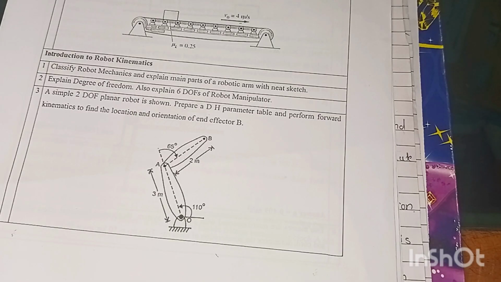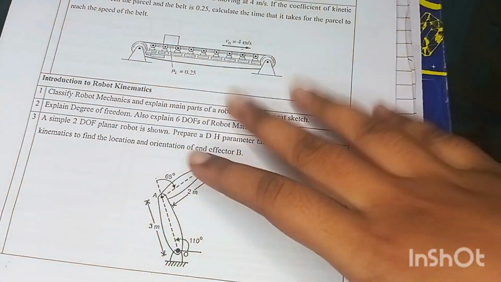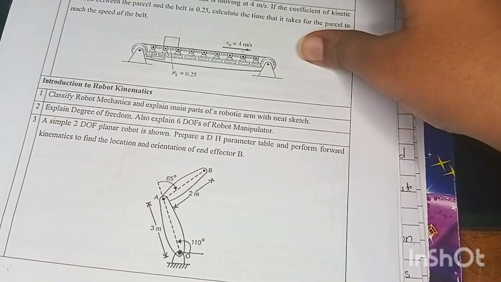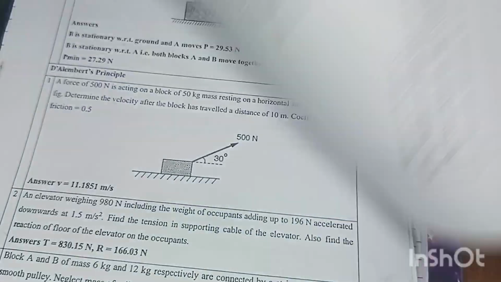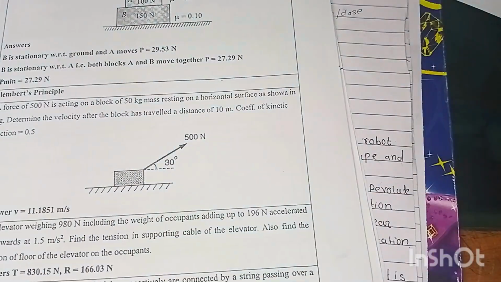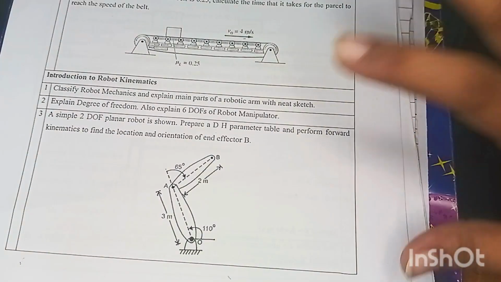Now we have seen a total of 6 questions from the question bank, 5 questions from equilibrium and 1 from impulse momentum. In the next video, I will explain friction and robotics.